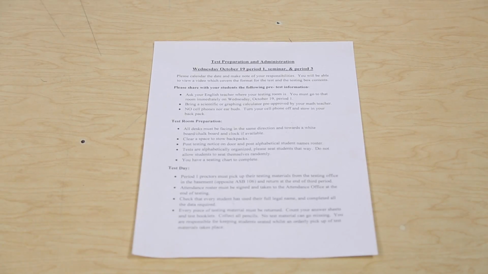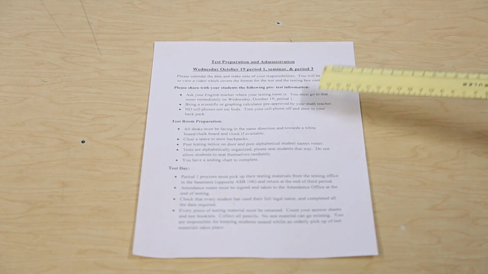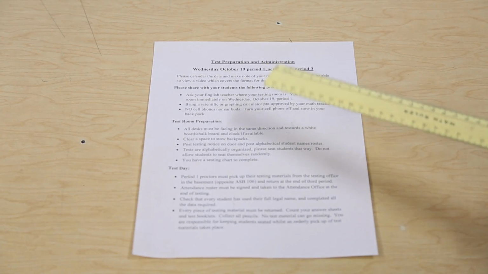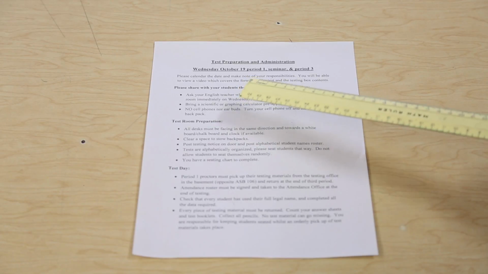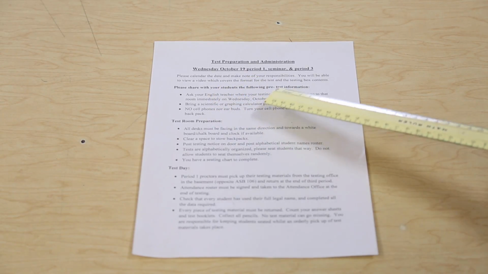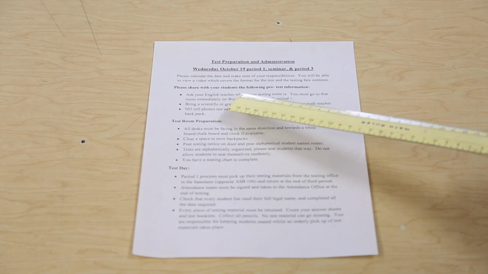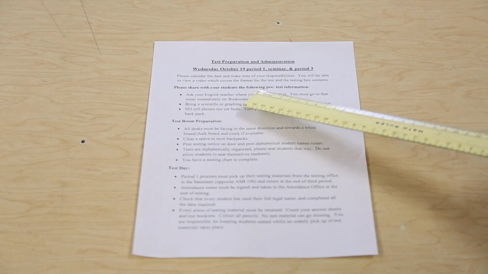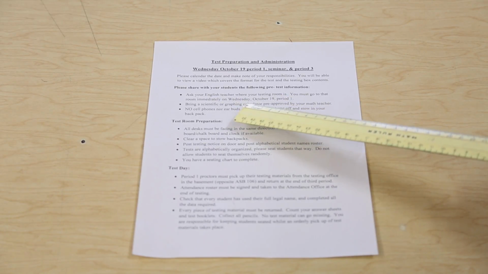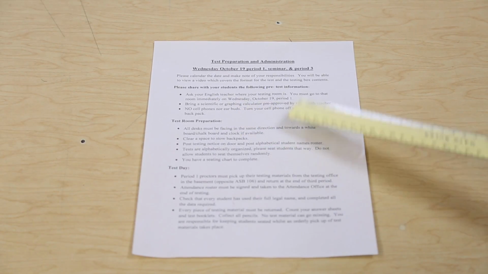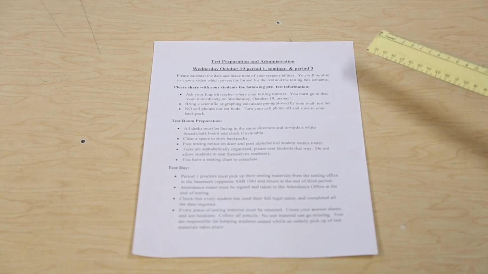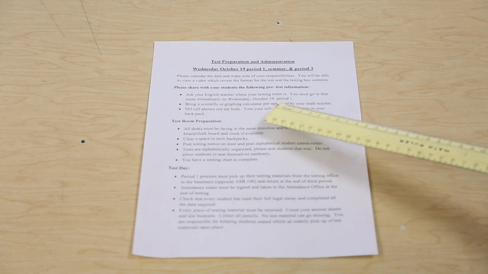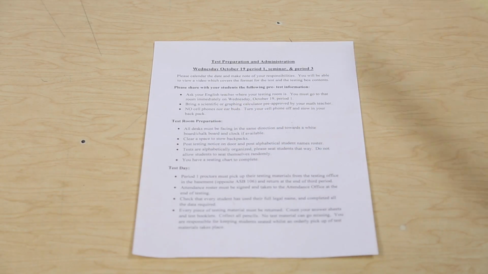You'll be receiving in your box the following document. It's test preparation and administration. And I'd like you to take note of the items on this, particularly to share with your students the following information. Make certain that they know where their testing room is, that they bring a scientific or graphing calculator or a four-function graphing calculator, no cell phones, nor earbuds. They need to turn their cell phones off and stow it in their backpack on this testing day.